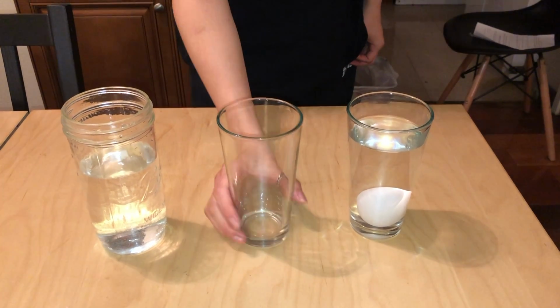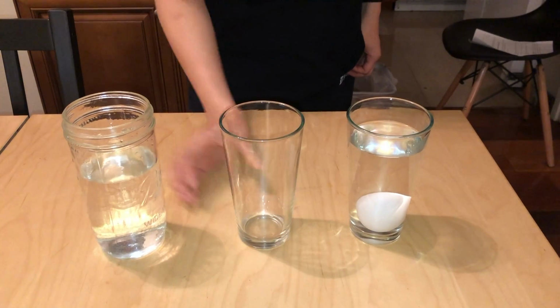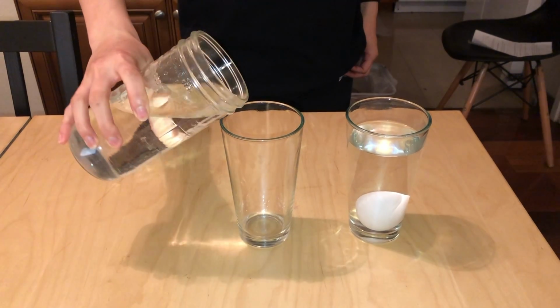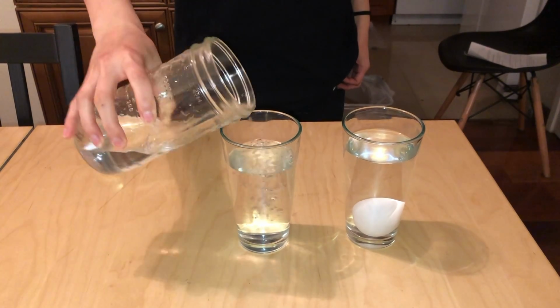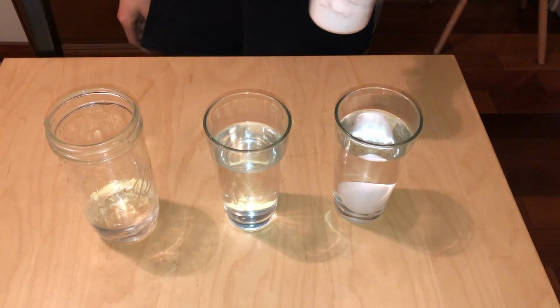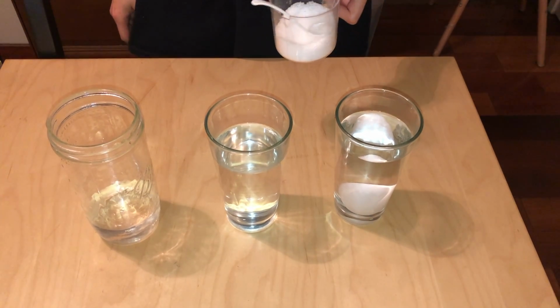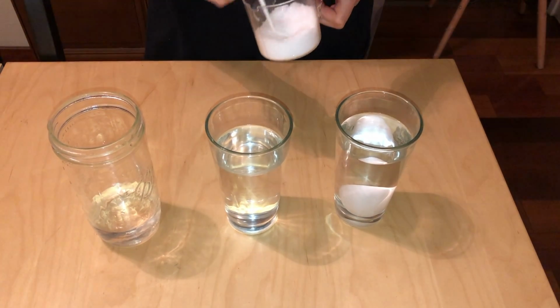You'll need to fill your second drinking glass about 3/4 full of water. Then add 3 tablespoons of salt to the water and stir it into the water completely.